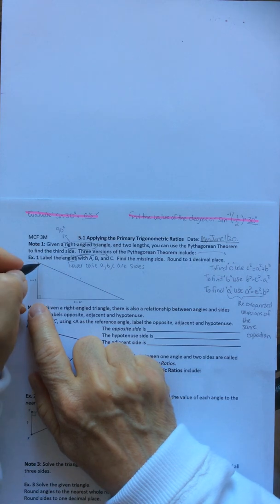Now, you might already know from other classes, other teachers, that if I have A, little a here, then across from little a, going from the side A, right, it goes from here to here, that's the length of 5. Going across from side A is capital angle A, okay? And that's this space here, right?